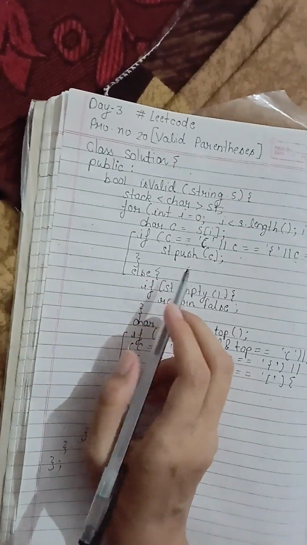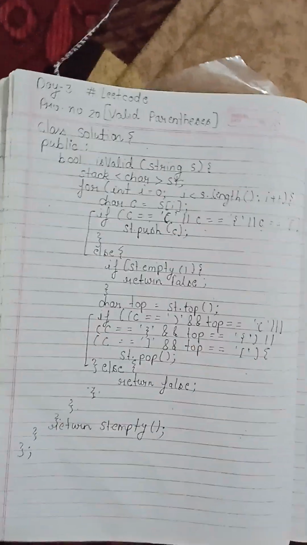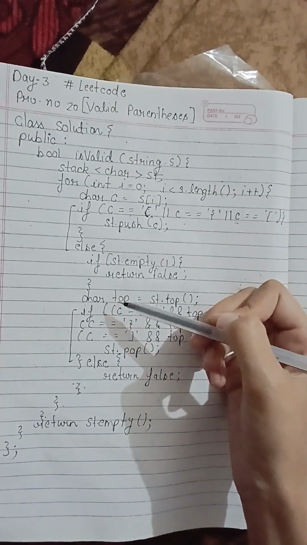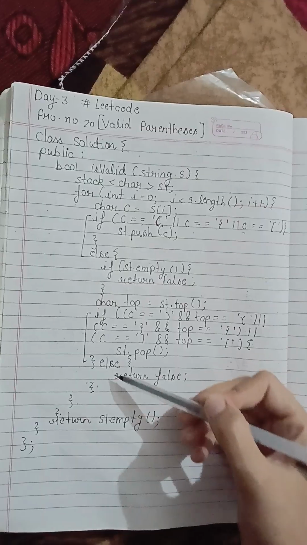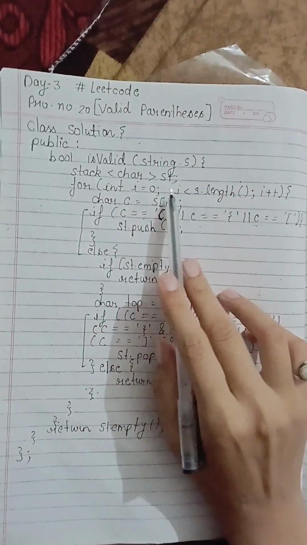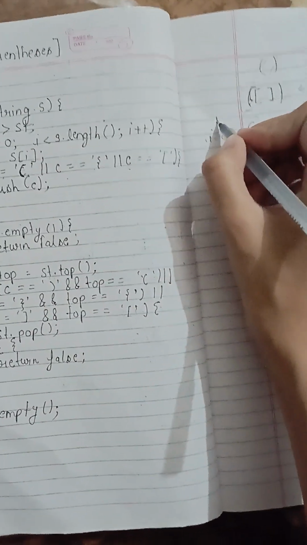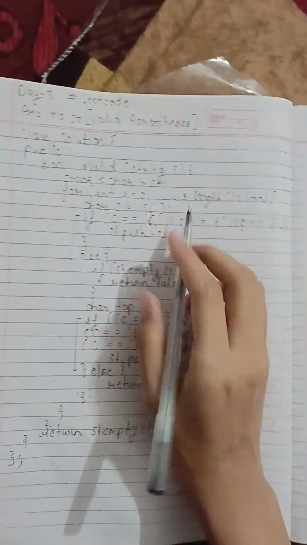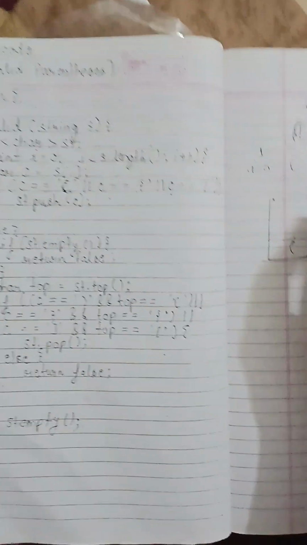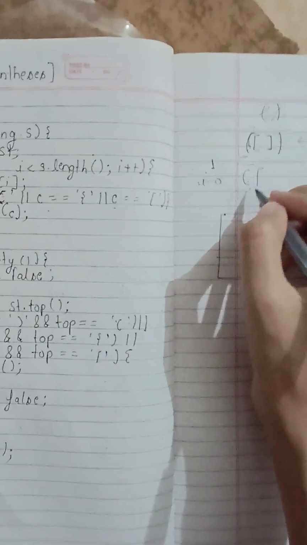Okay, now this if is closed. Our if has been completed, so we will not go into the else block, and we will again go to the for loop and move forward. Now i will be 1, and length will be 2. It is again smaller than i.